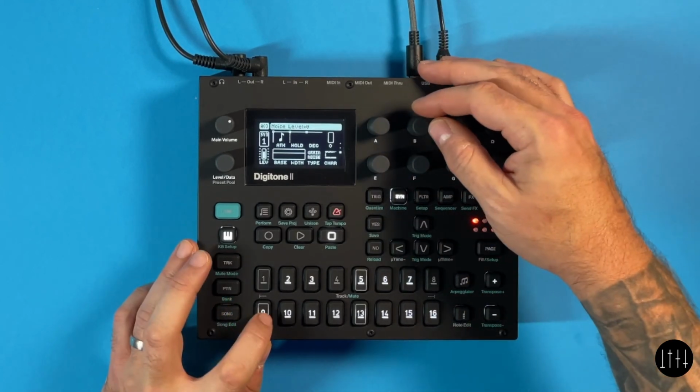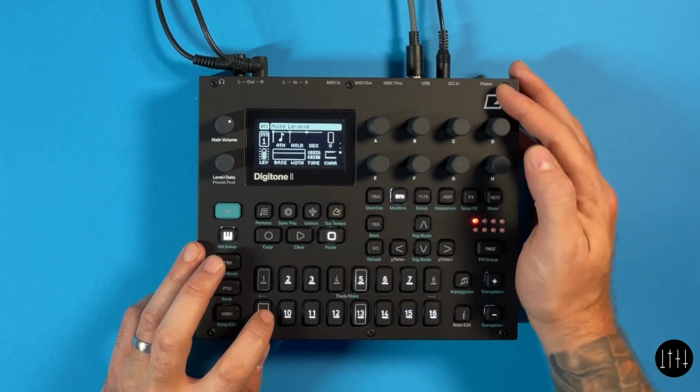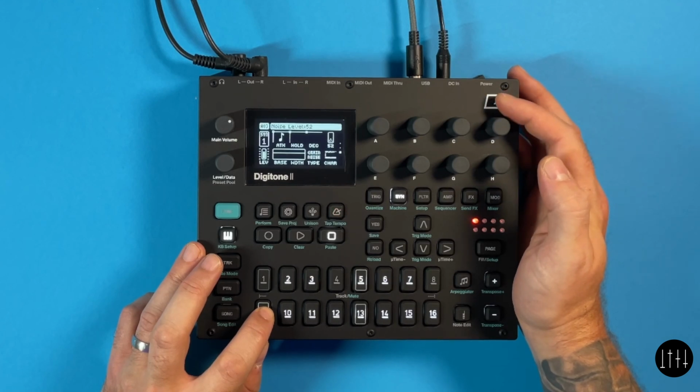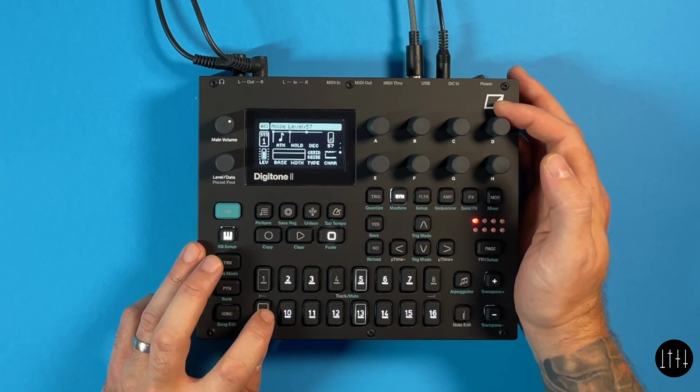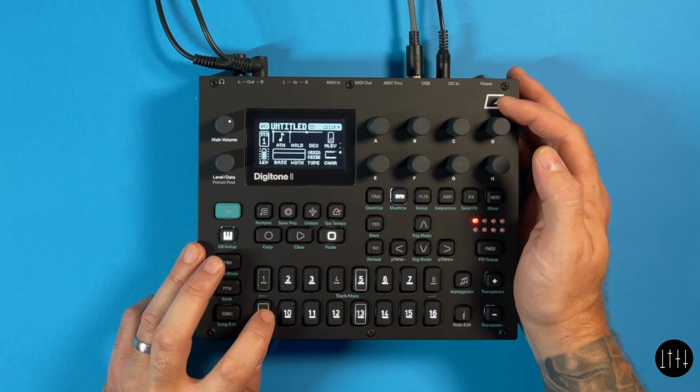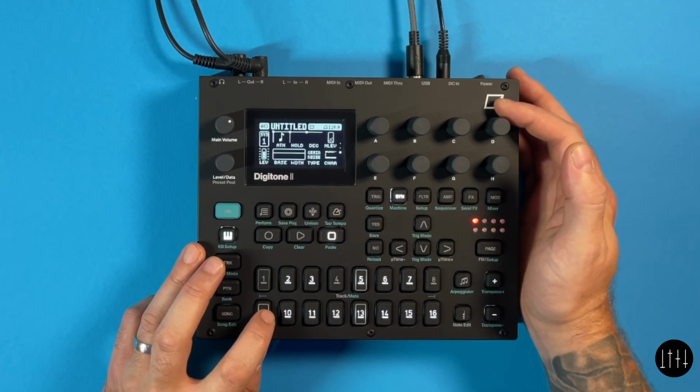So on the next page you can select the voice, the noise, the level of noise. And if you want, you can use this page as a noise generator. That is already one point I missed in the original Digitone, because I like to play with noise.